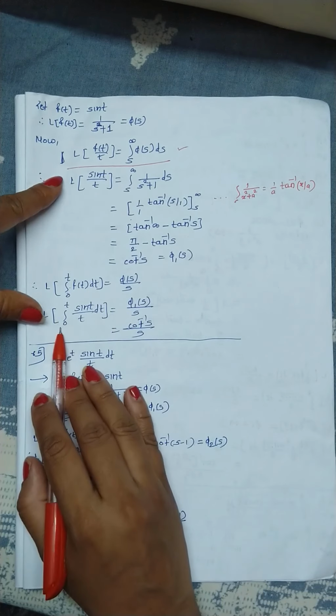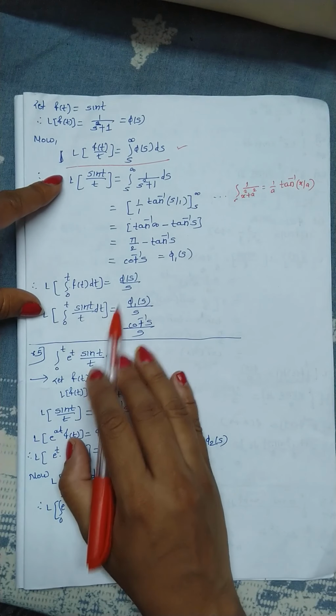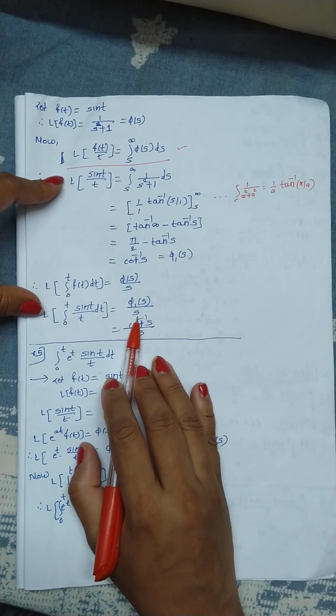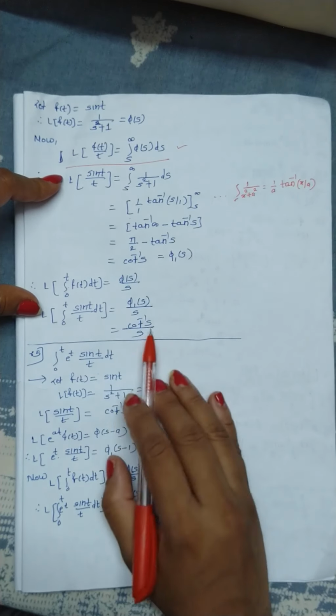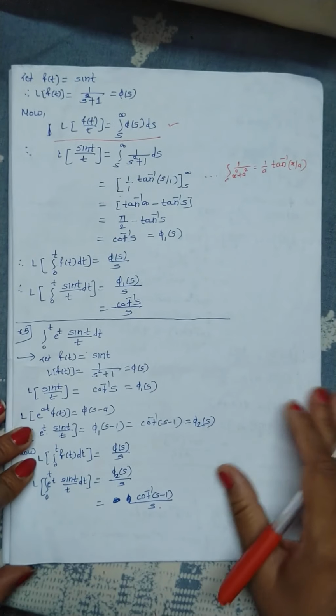That's why the answer for this original question, Laplace transform of the integration from 0 to t of sin t upon t dt, is nothing but phi 1 of s upon s. What is phi 1 of s? Cot inverse s. So the answer is cot inverse s upon s. This is our answer. Now consider the next example.